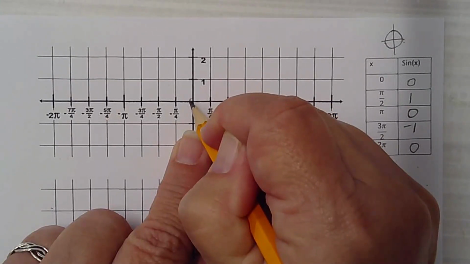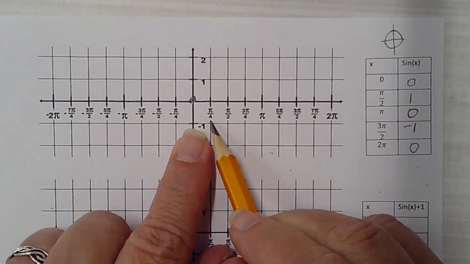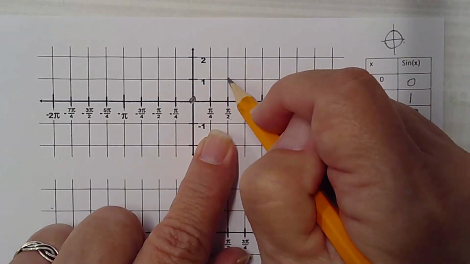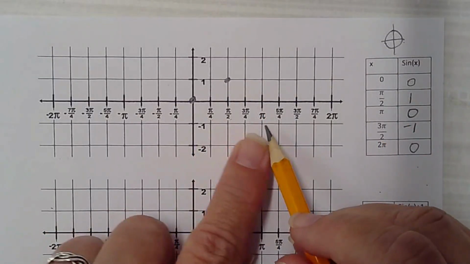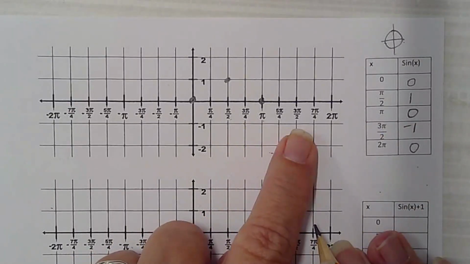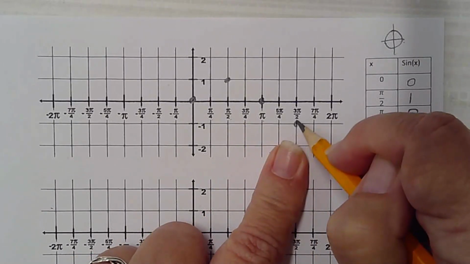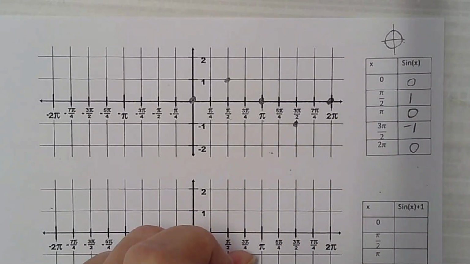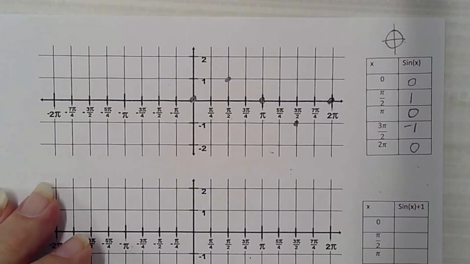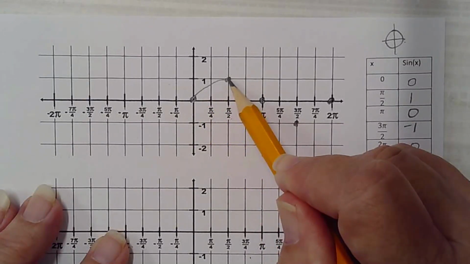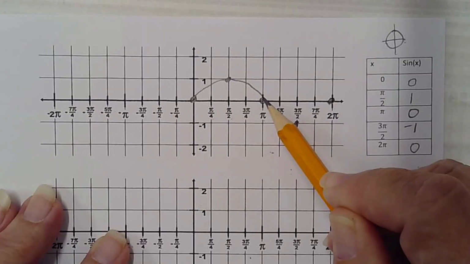So we're going 0, 0. Your graph is marked off: there's pi over 4, here's pi over 2. So pi over 2 is 1. Pi is 0. 3 pi over 2 is negative 1. And back up to 2 pi is 0. And the sine function is a curve. There's going to be no straight line. So we're going to come in here and it makes a hill and a valley.